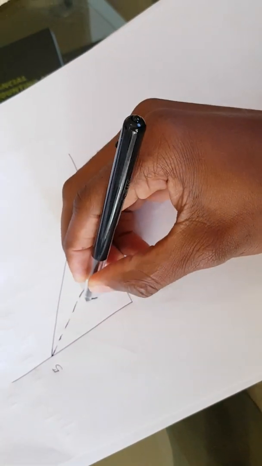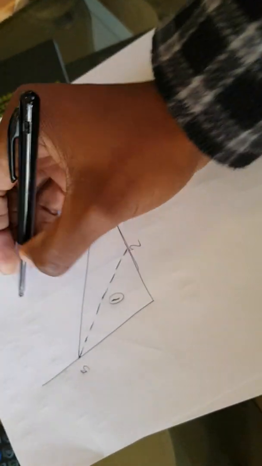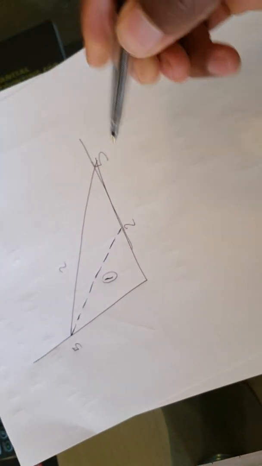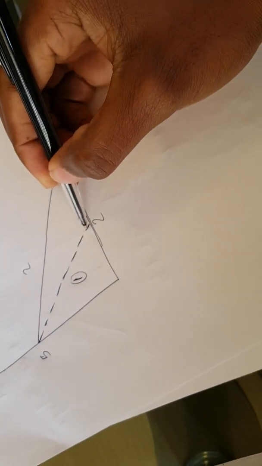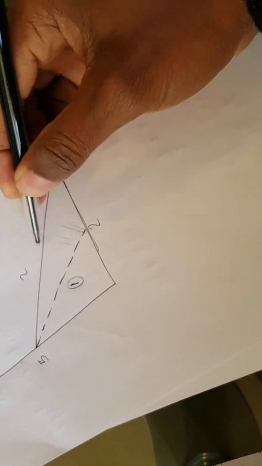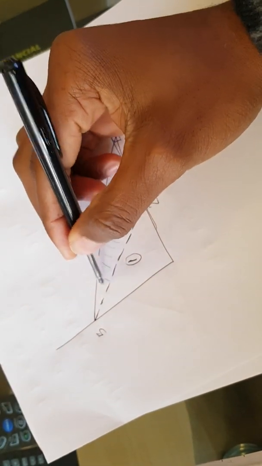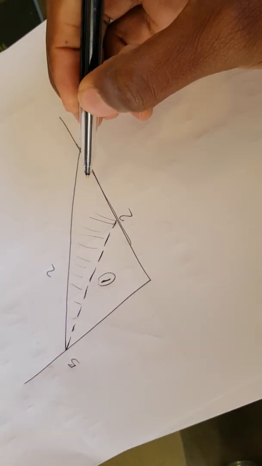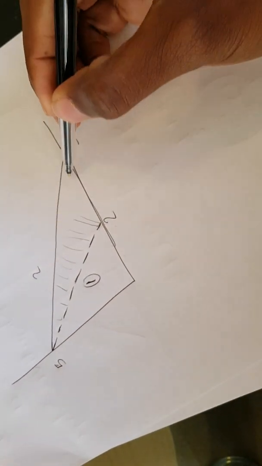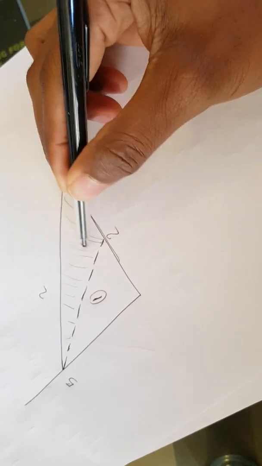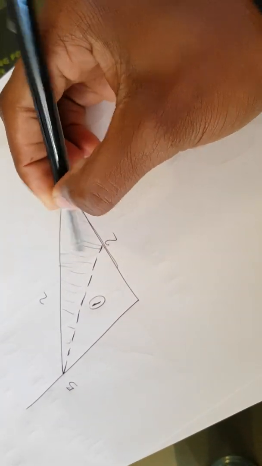Line number 1 is breaking like this, and line number 2 is solid. Now on line number 1, the line is breaking and the shading is above the line. So this is what we have. Line number 2, the line is solid and the shading is underneath the line, below the line.